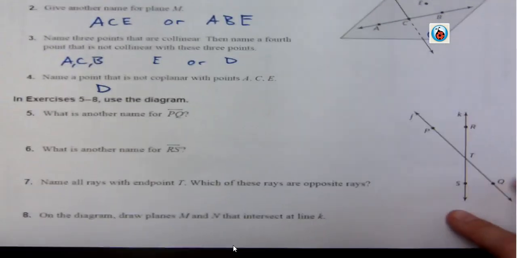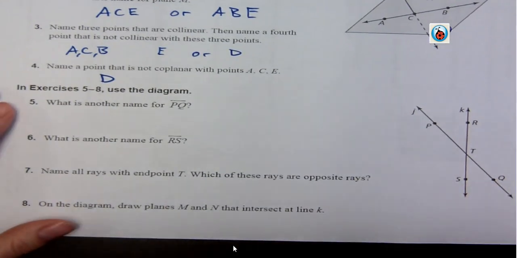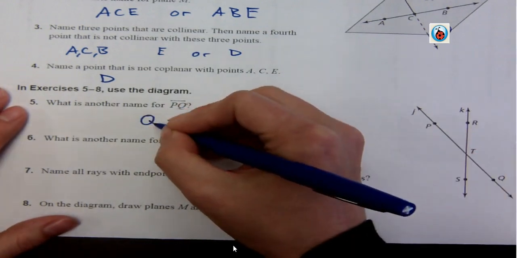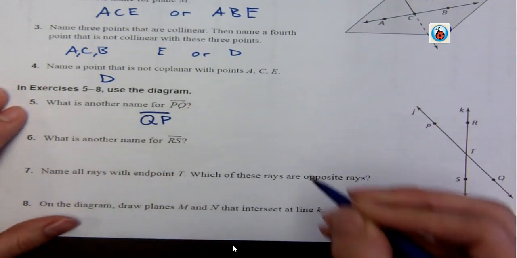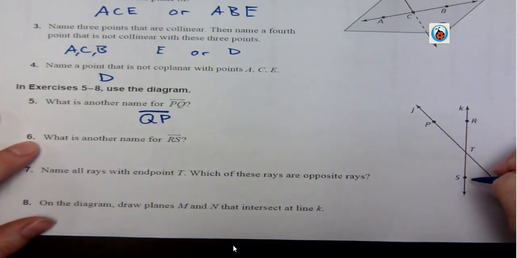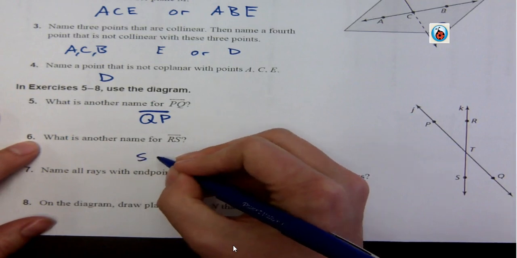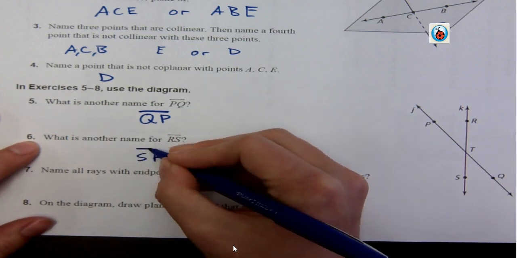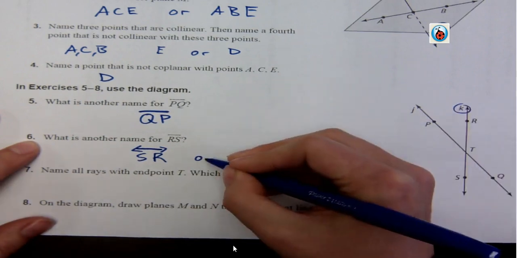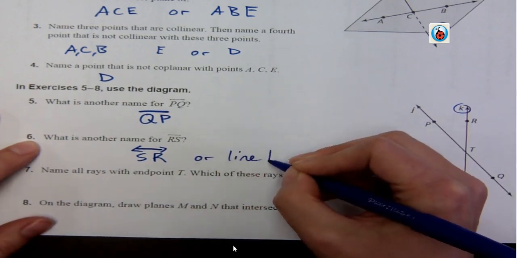Okay, so moving into our next one, another name for segment PQ would be QP. Another name for line RS would be line SR. Or, because they gave us the K there, we have line K.